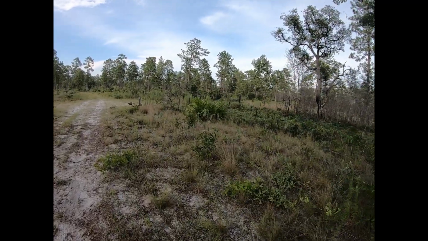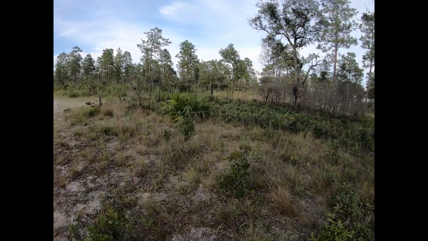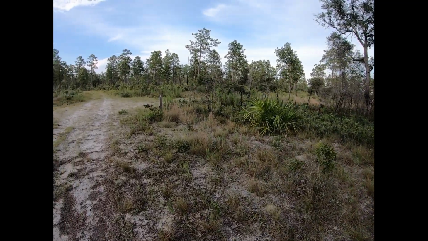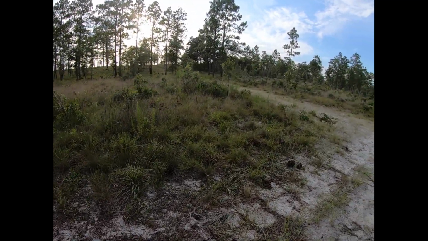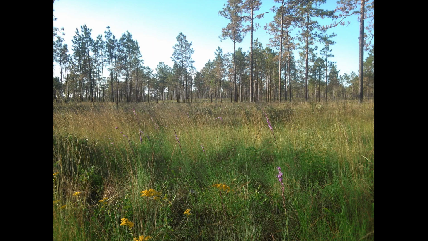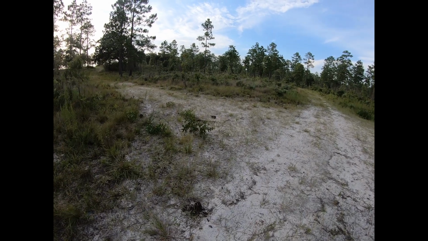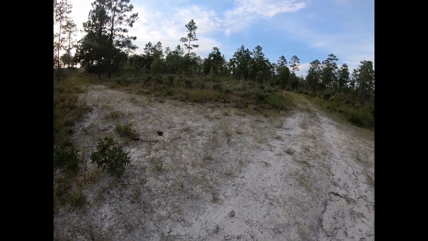So a lot of the tree species that we see out here very well might disappear in place of those, and a lot of the grasses and the forbs, this diverse open understory that we're seeing, would also disappear.